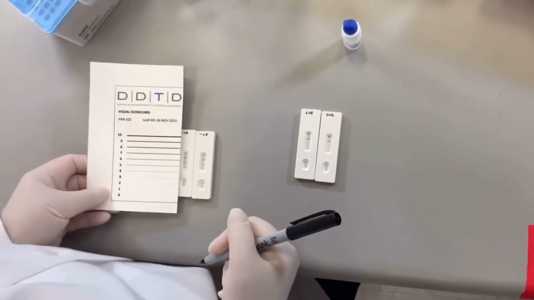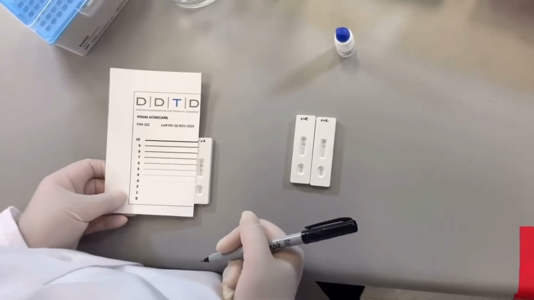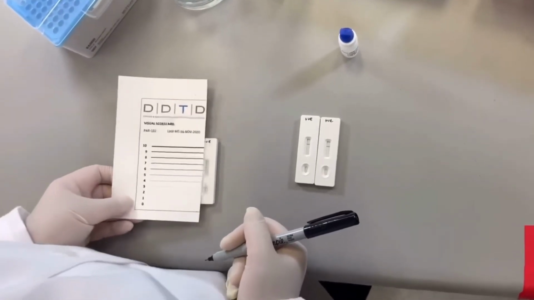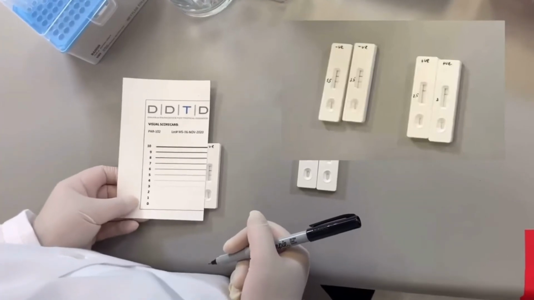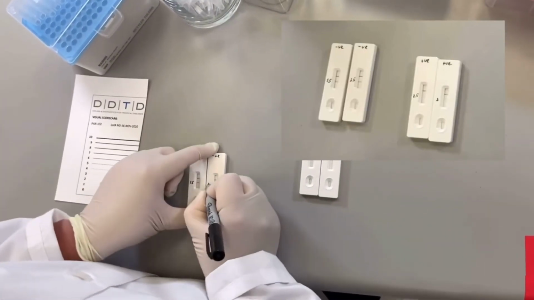Read the tests after 10 minutes and again after 30 minutes from the start time. Bring the test as close as possible to the test card and score the test line's intensity. Take a picture. Compare this test to the positive and negative controls.